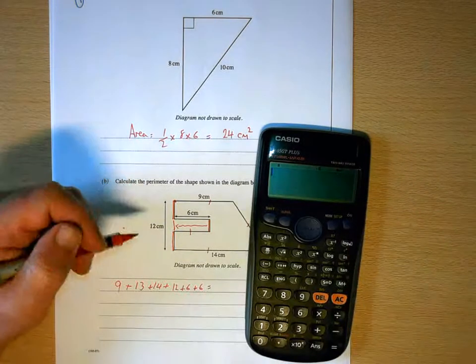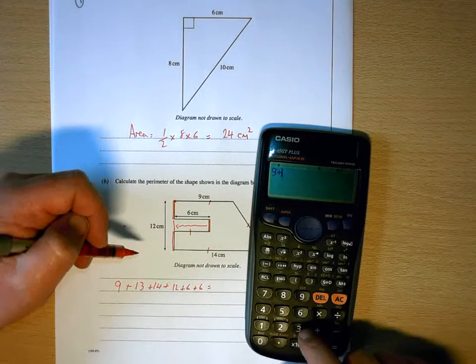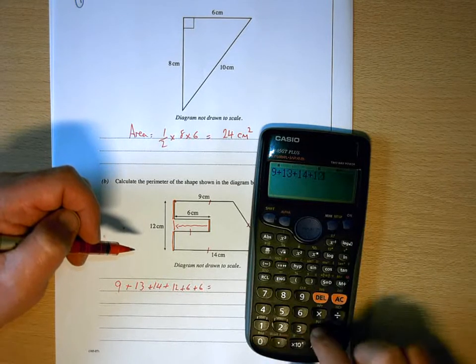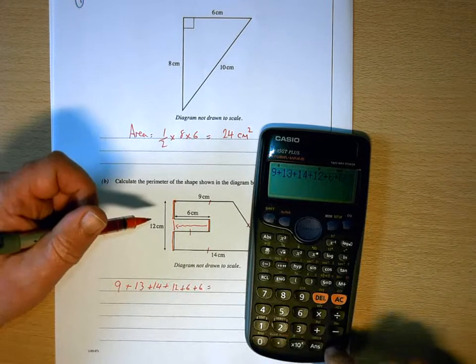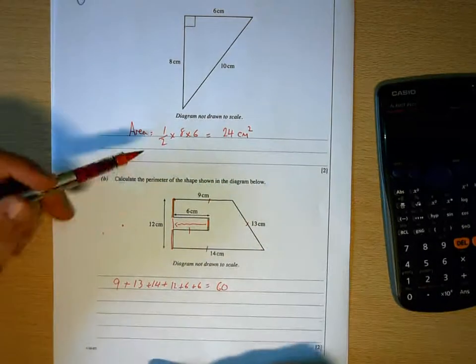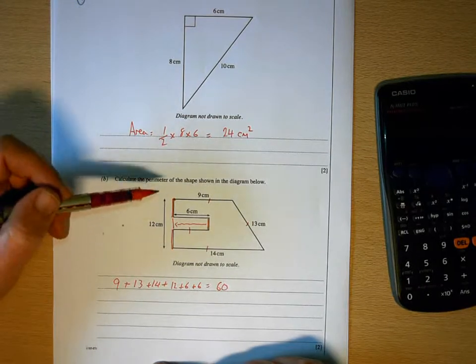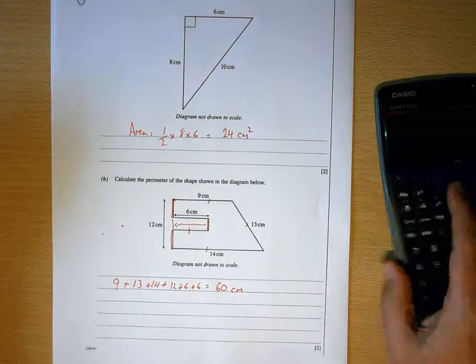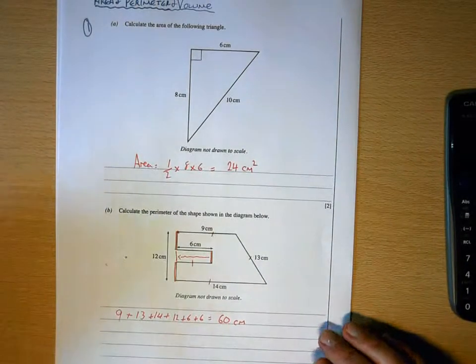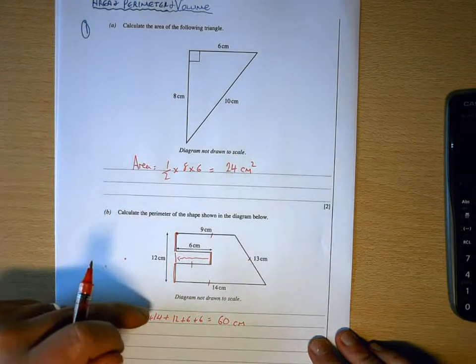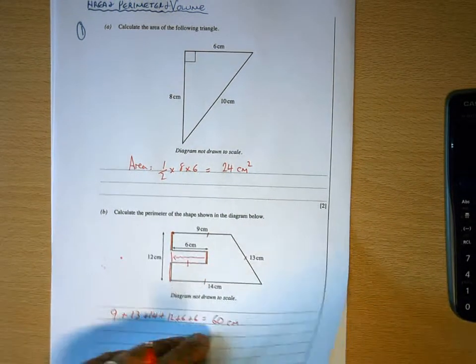Okay, so if we just add these up now then, we've got 9 plus 13 plus 14 plus 12 plus 6 plus 6. So that is 60. And the units for perimeter, perimeter is just distance, it's length, so it's just going to be centimeters. So that's the first set of questions. Area of triangle, perimeter, distance all the way around the outside. Okay, moving on.